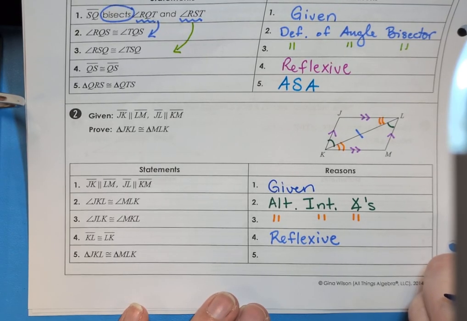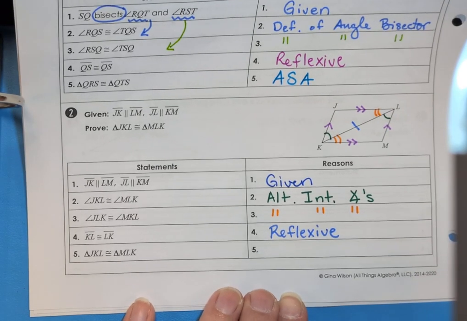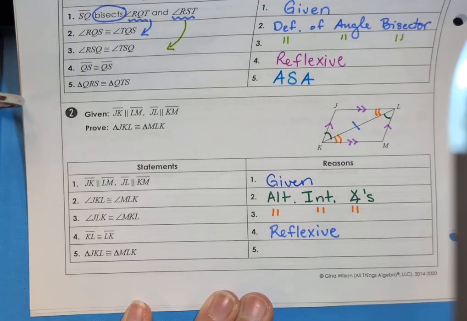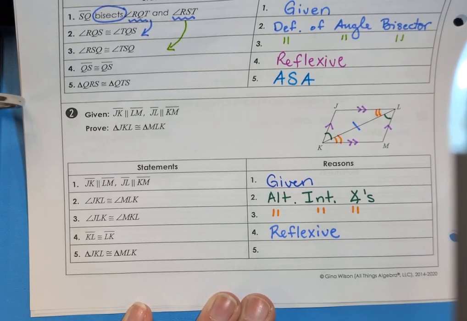And I swear, if any of y'all put reflective on your papers, I'm gonna judge you a little bit. Wait, do what on your papers? If you put reflective instead of reflexive. Oh, I may have done that on my homework, but that's fine. Yeah, no, I'm gonna judge you a little bit.